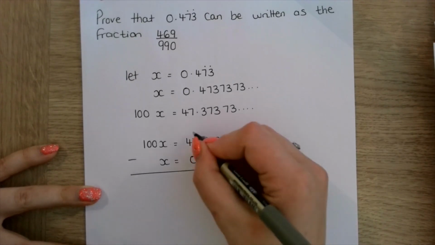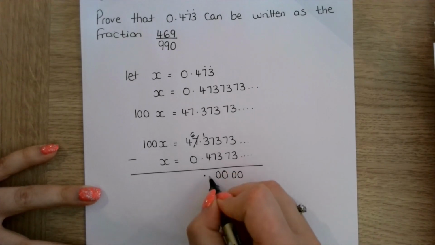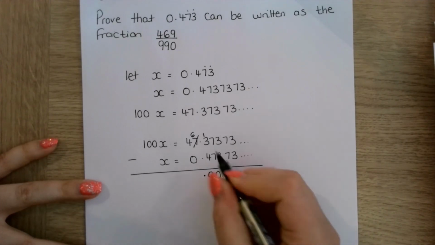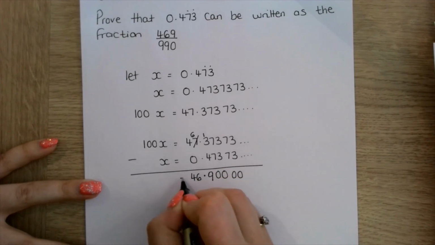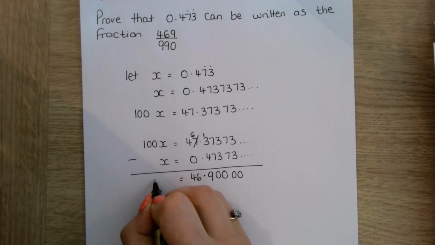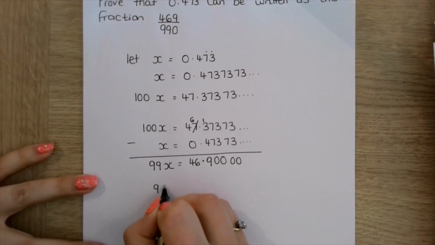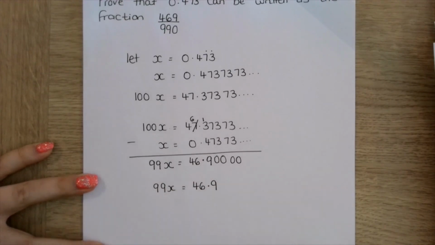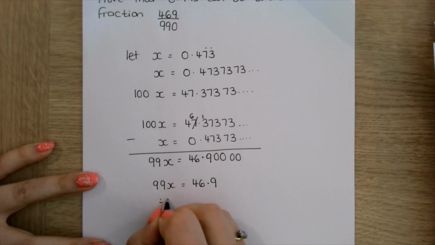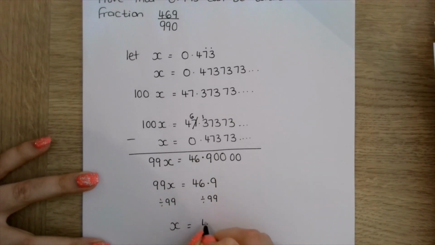I'm going to need to take from here. So I get 13 take away 4, put that decimal point in, I'm going to get 9, and then 46 take away 0 is going to get me 46. 100x minus x is going to get me 99x. So 99x is equal to 46.9. Divide both sides by 99. X is equal to 46.9 over 99.